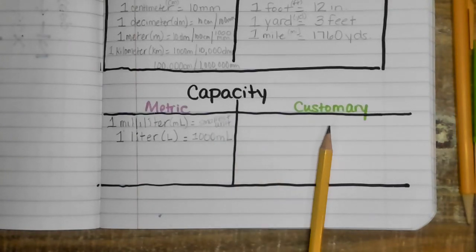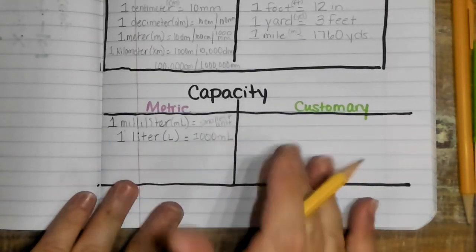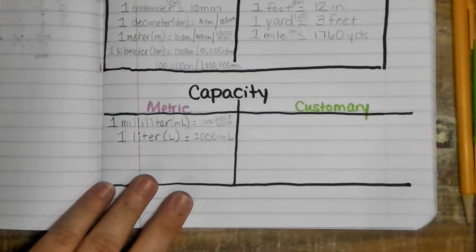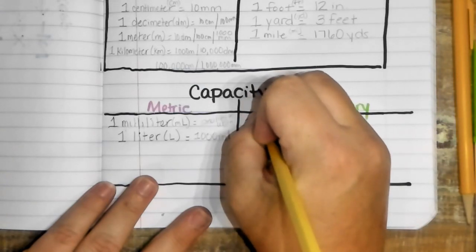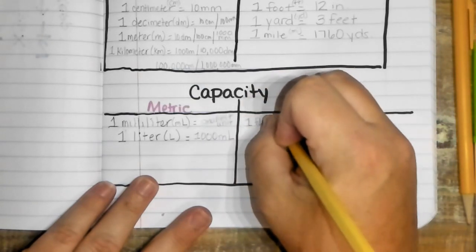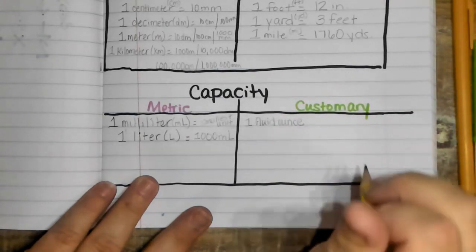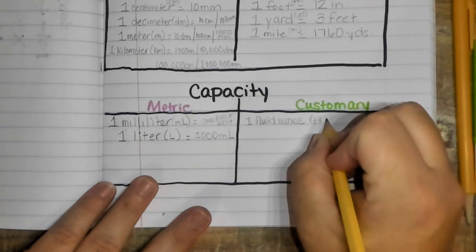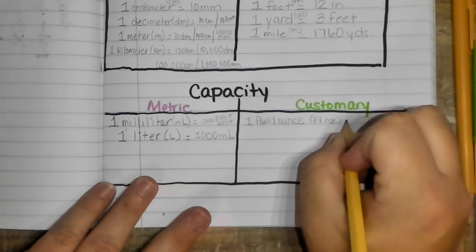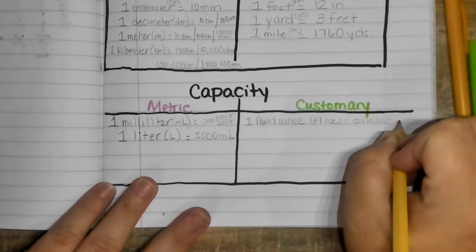Okay, let's move over to the customary side. Now, when we're talking about capacity on the customary side here in the U.S., we're talking about fluid ounces as our smallest unit. That's our first. So we say 1 fluid ounce, O-U-N-C-E. The abbreviation for that is FL space OZ. Again, this is the smallest unit, so there's nothing to compare it to.